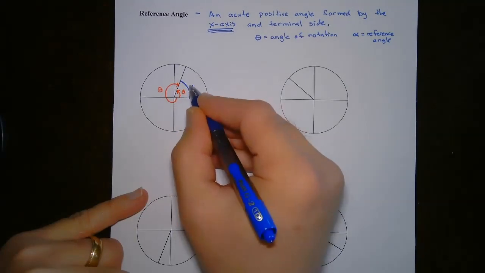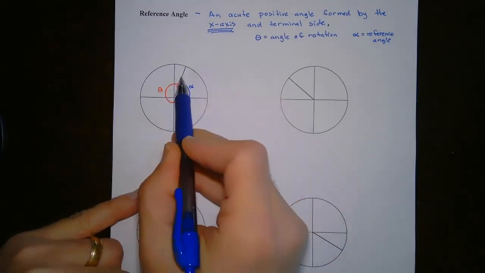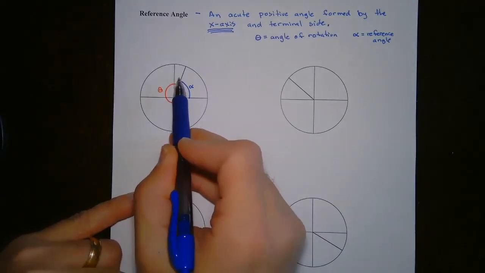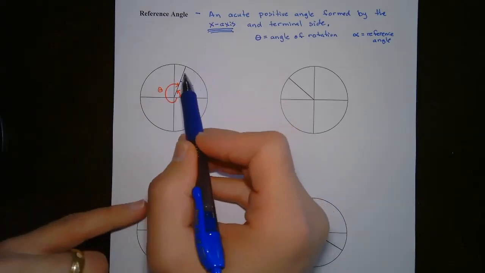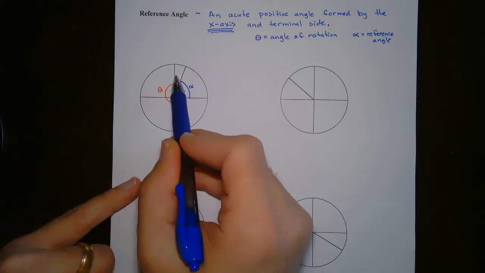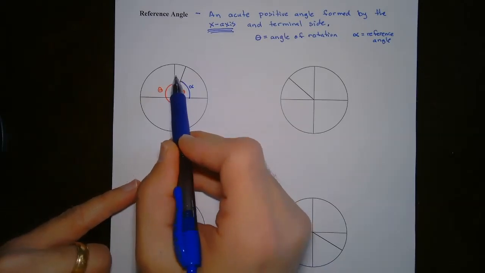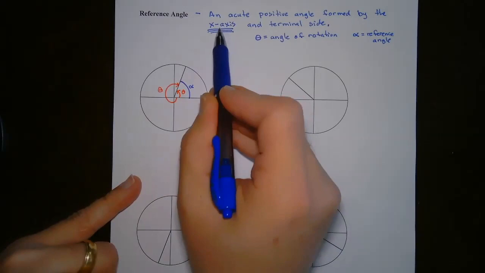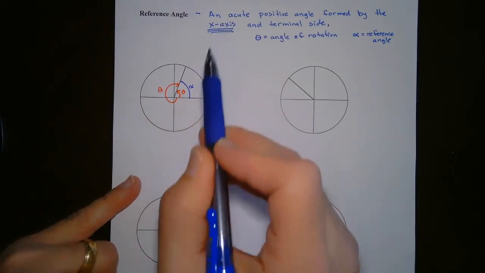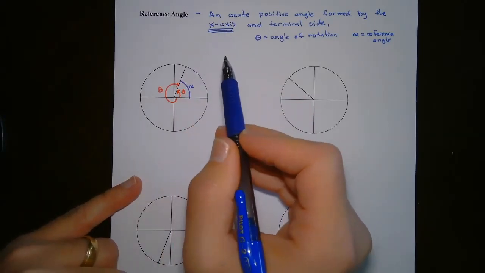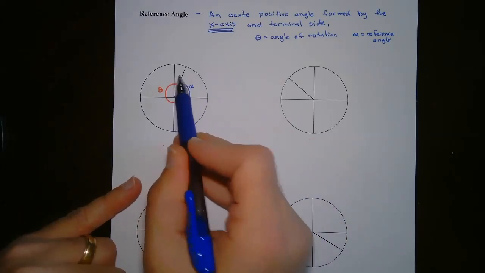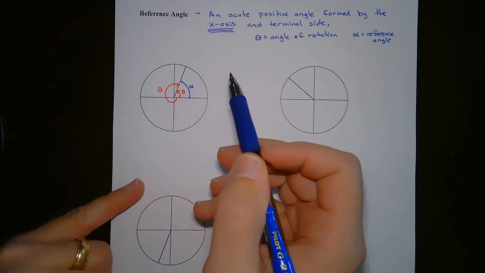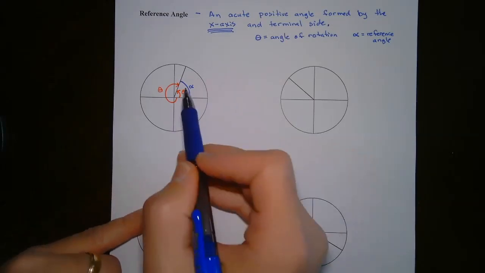So the reference angle for this one has to be this. This is my angle alpha. Now it's not this one. That would be really, really wrong, and I want to point that out. Yes, that's an acute angle, but it's drawn to the y-axis. You will get your numbers wrong if you draw your alpha right here. Don't draw it to the y-axis. It has to be drawn to the x-axis. Why am I emphasizing that so much? I see people draw the reference angle right here, and that's totally wrong, and you'll get your problems wrong. So draw it right here.